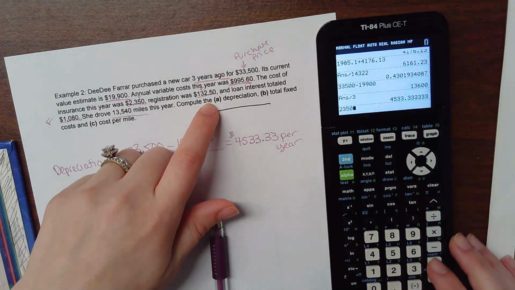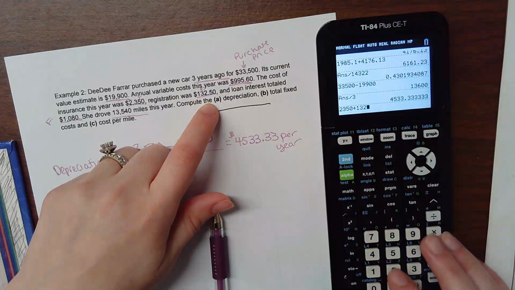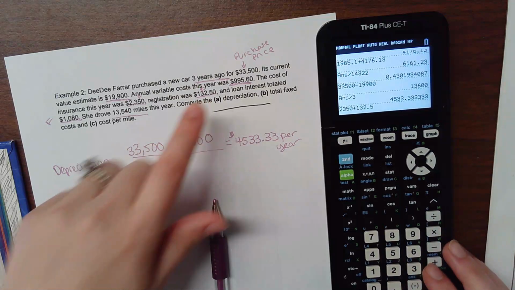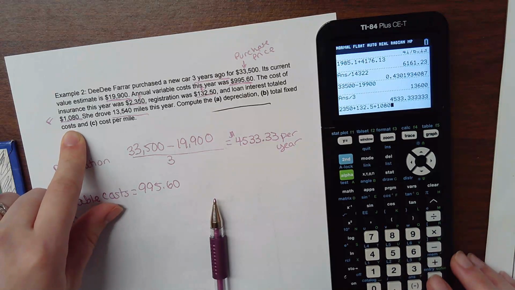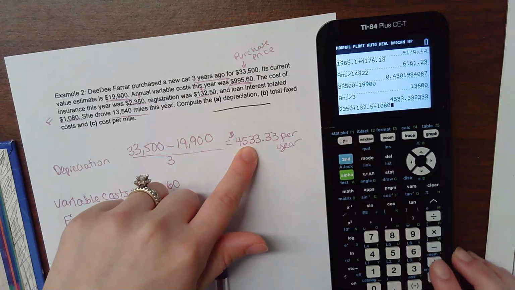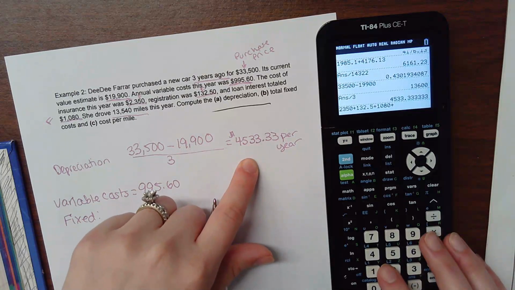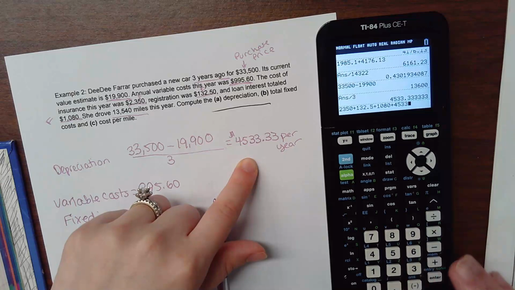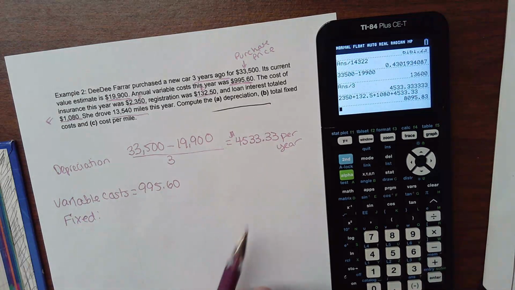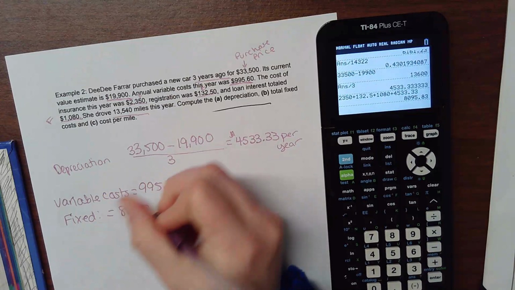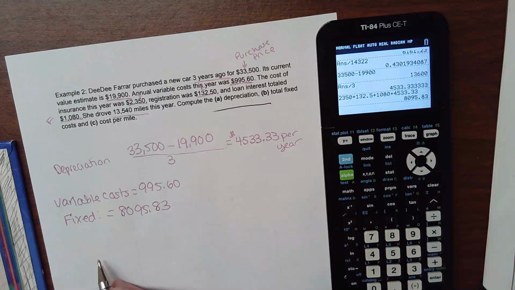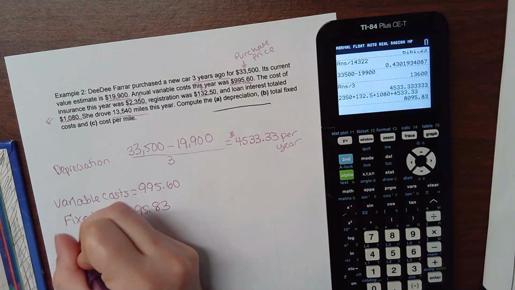We need to add the registration and the interest. And the depreciation. So remember, we got to add that into it. All right, so the fixed cost is about $8,095.83. Okay, so now we can figure out our cost per mile.